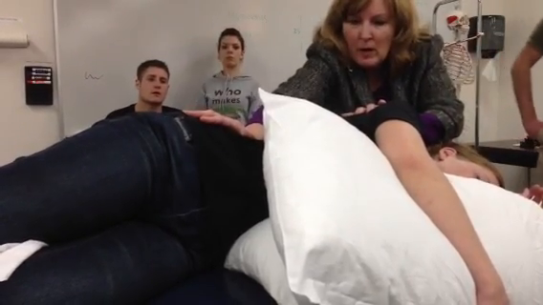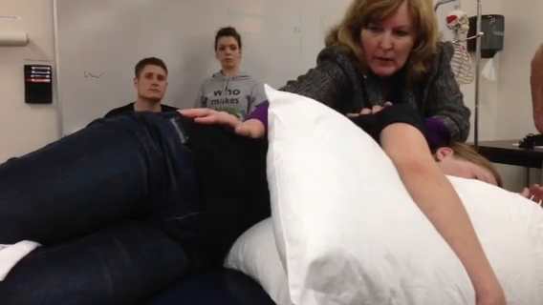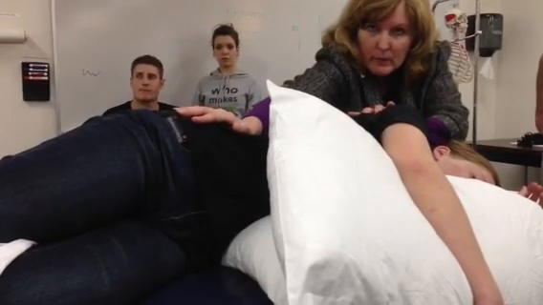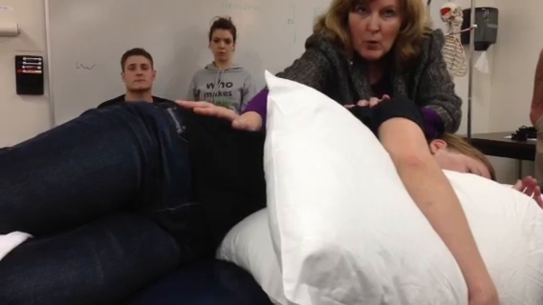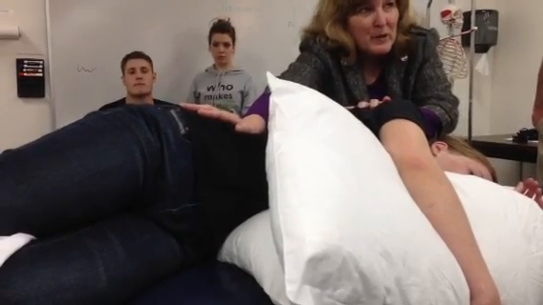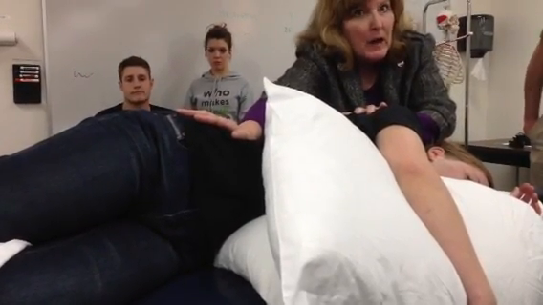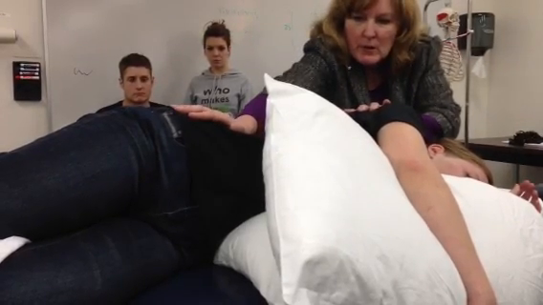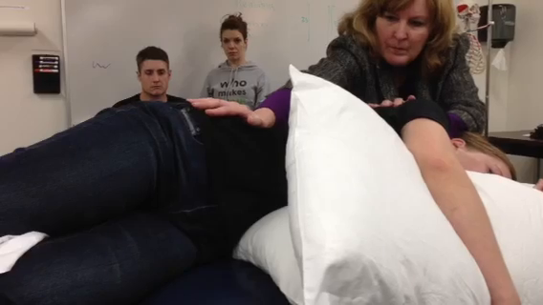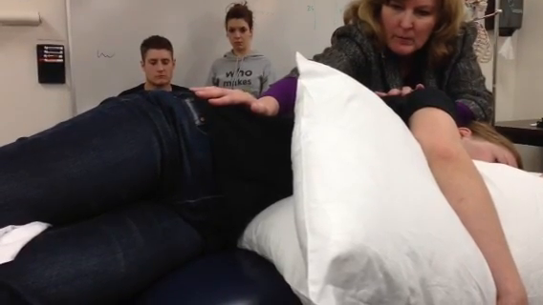So remember, nice, slow, even, continuous movement is going to mobilize. So you want to hold it for maybe 10 seconds or so, and then you don't pull it back, you just let it release. So can you see the movement that she's getting in that area?